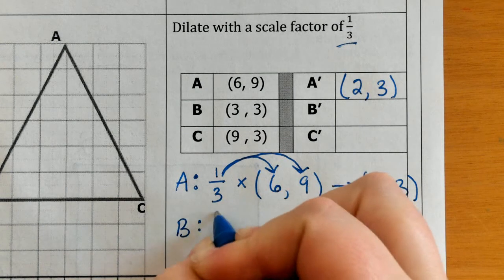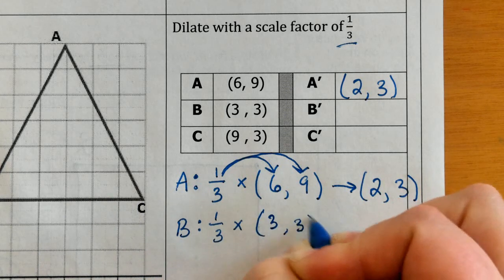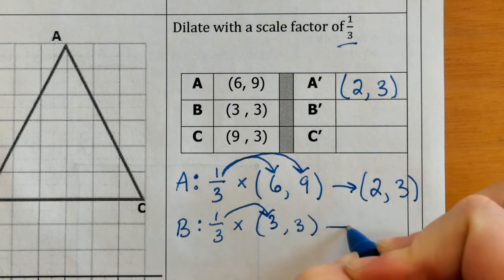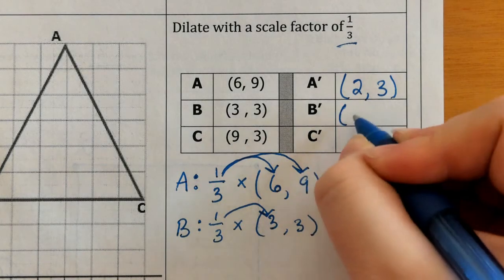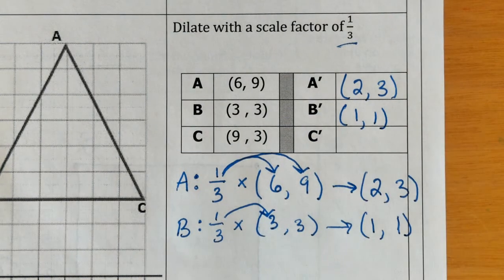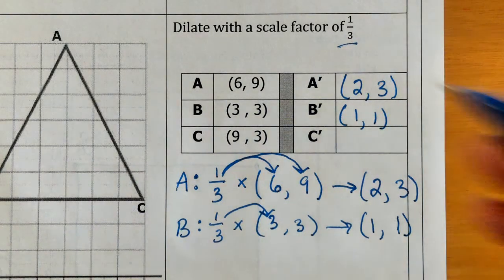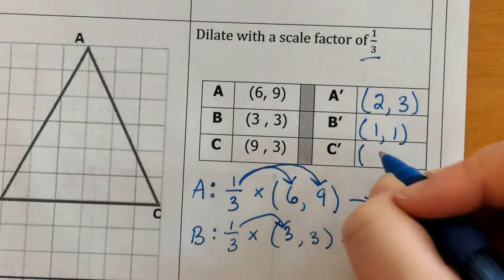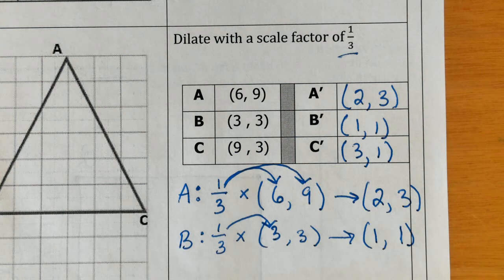For B, again, the idea is the same. I'm multiplying both of those coordinate values by 1/3. 1/3 times 3 is 1. 1/3 times 3 is 1. And again, maybe some of you realized, oh wait, it's the same as just dividing by 3. You're entirely correct. For C, you should have gotten 9 times 1/3, 3, and 1. So those are the points that you should have ended up with.